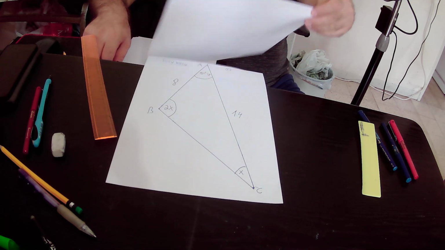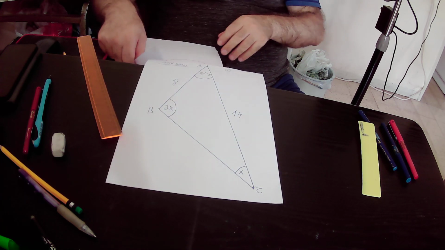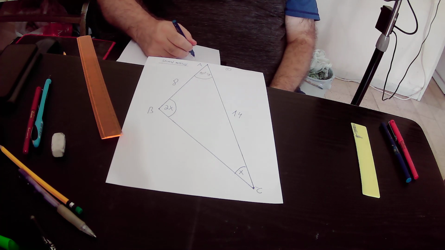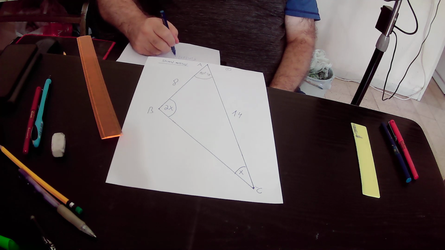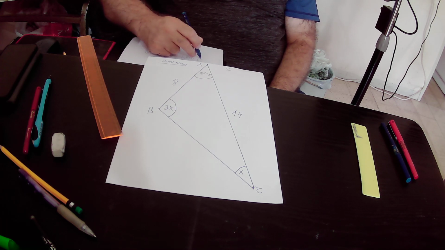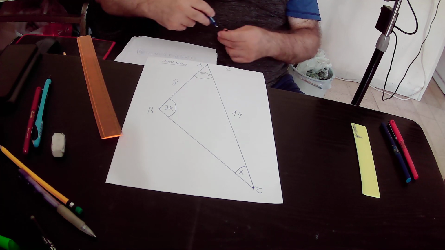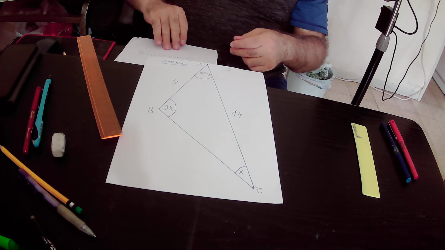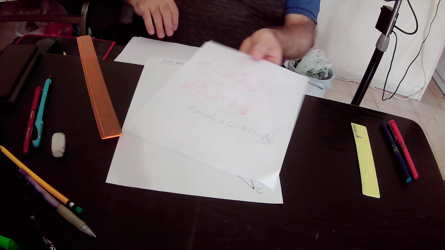According to the trigonometric identity, sine 2x equals 2 sine x cosine x.